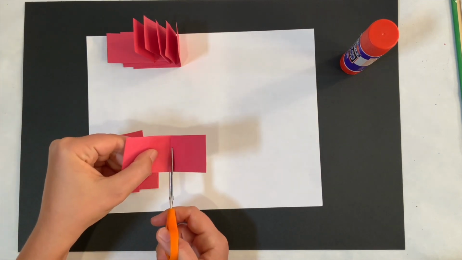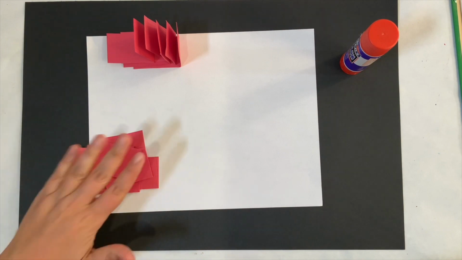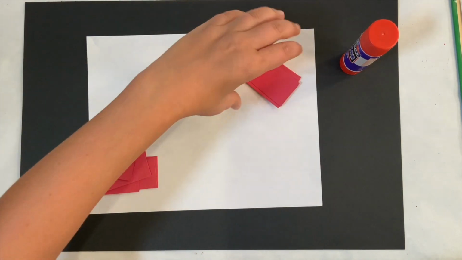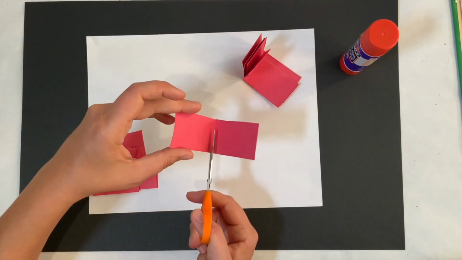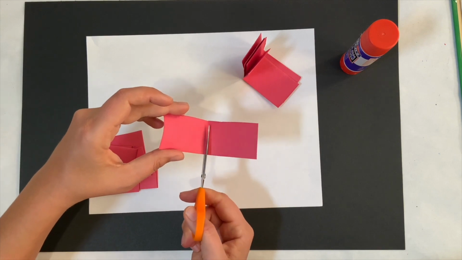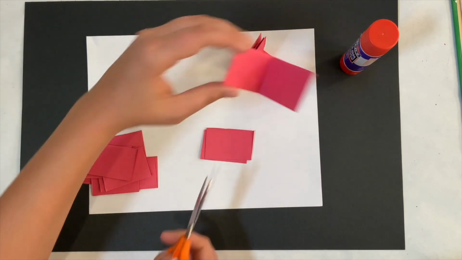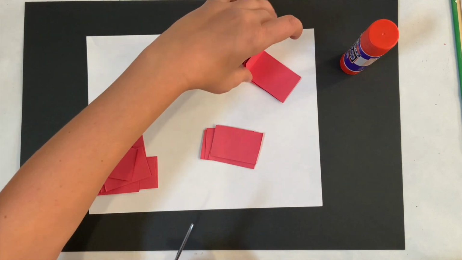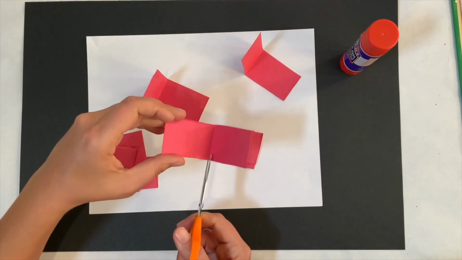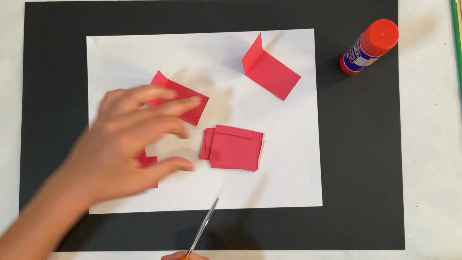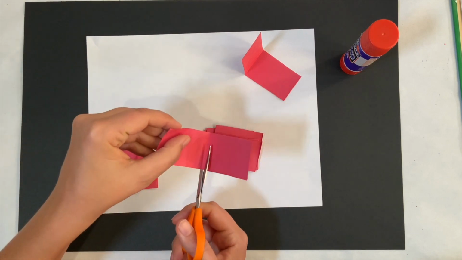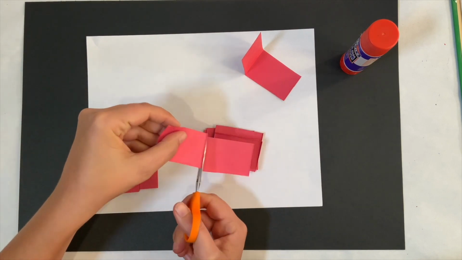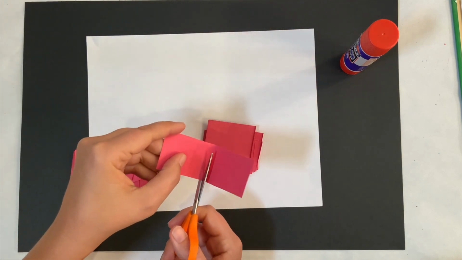Doesn't have to be absolutely perfect. There's one pile, and here's my second group. Cut into 2 piles. And after this, we get to practice our curve shape.